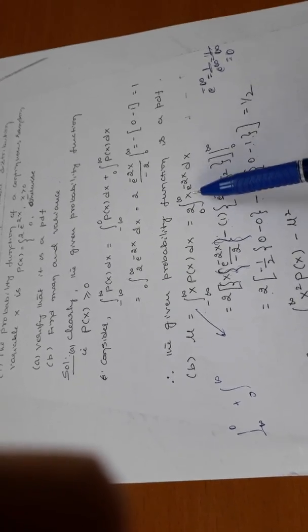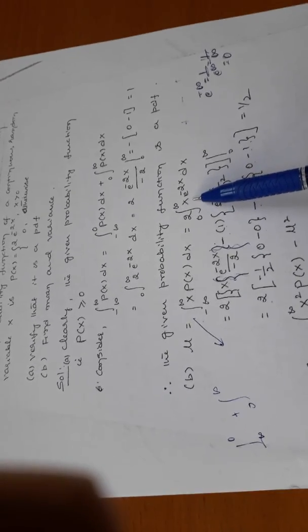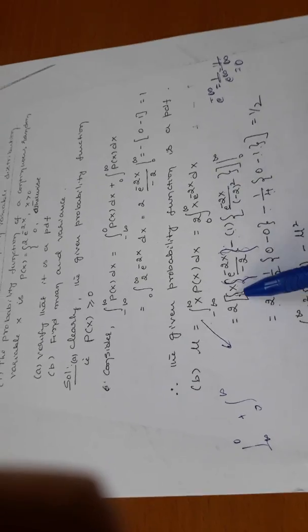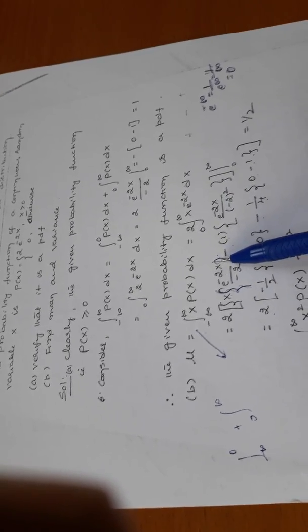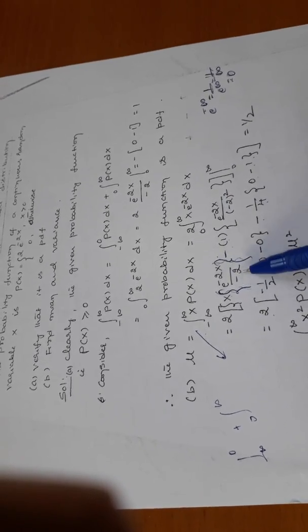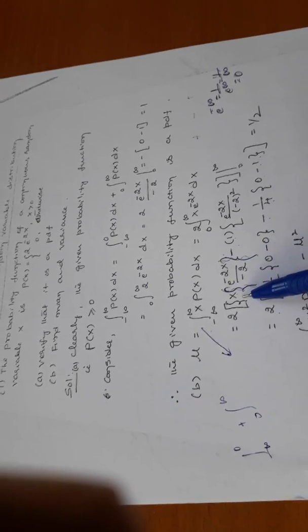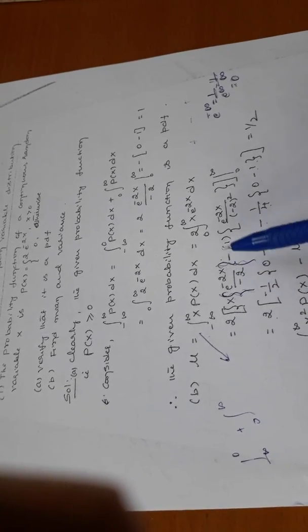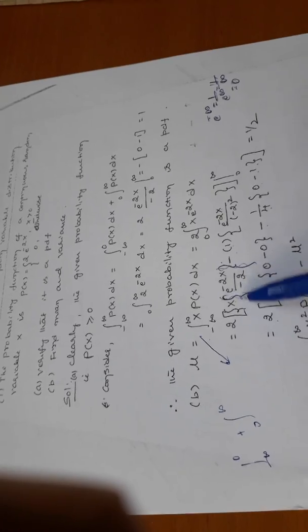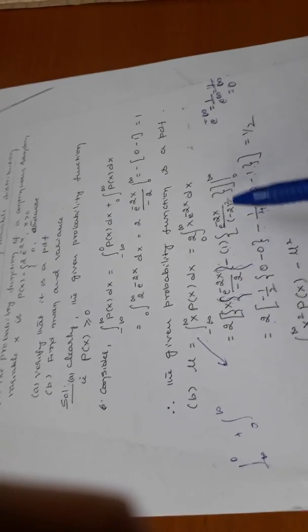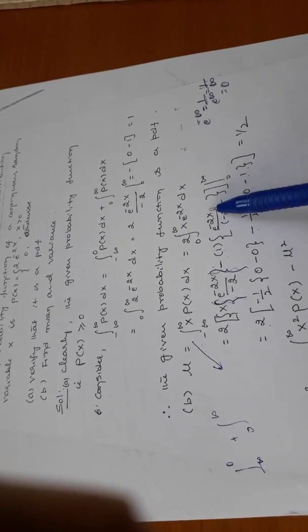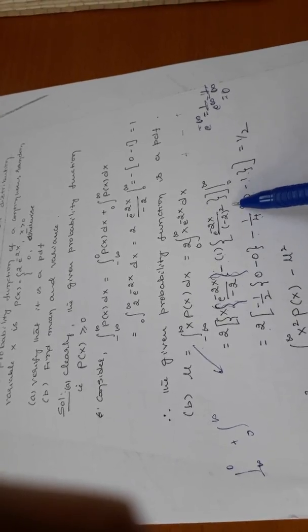First function. Why are you considering x as the first function? Because after the first derivative, x becomes 1. x into the integration of e power of minus 2x, which is e power of minus 2x by minus 2. First function into integration of the second function, with signs plus, minus, plus. What is the derivative of the first function? It is 1. Again I have to integrate, what do we get? e power of minus 2x by minus 2 whole square.